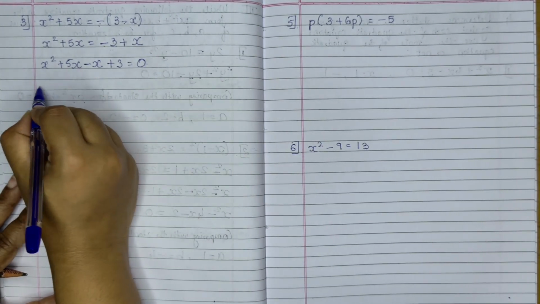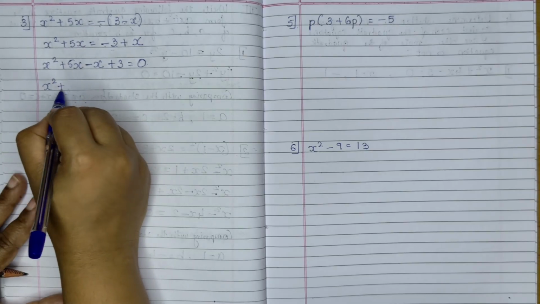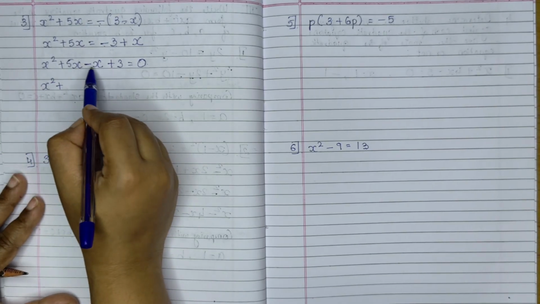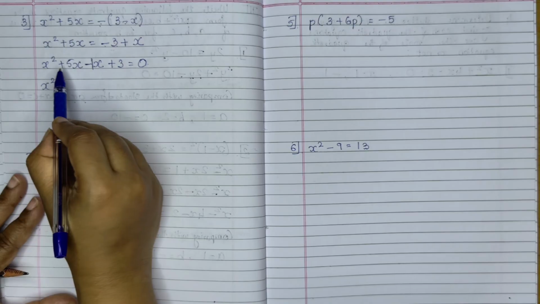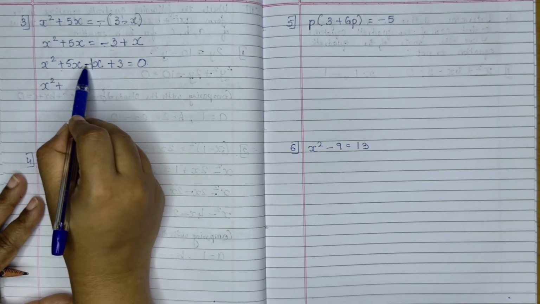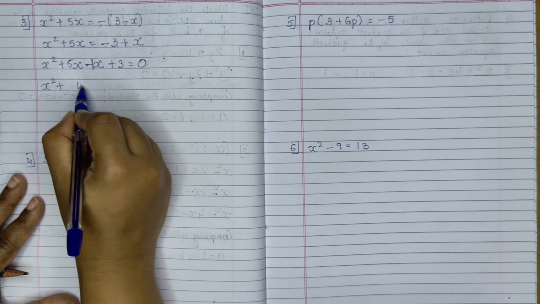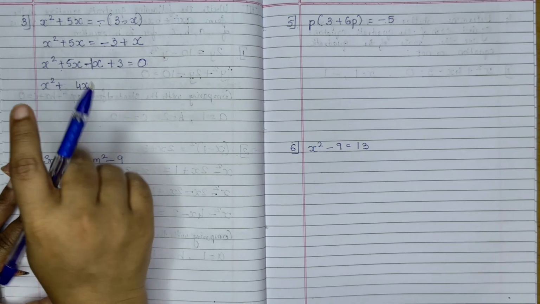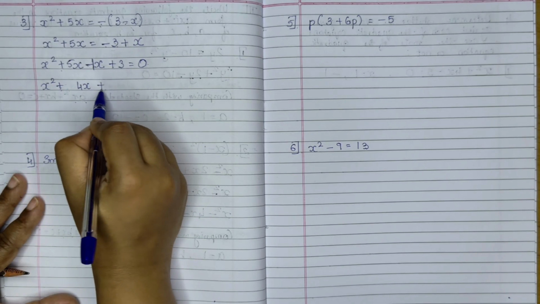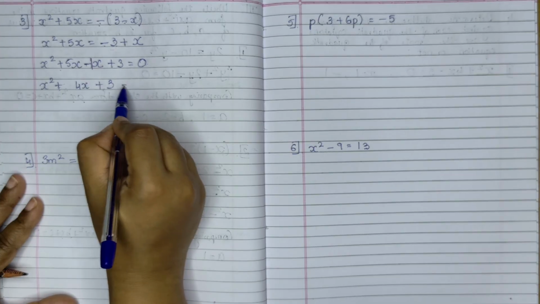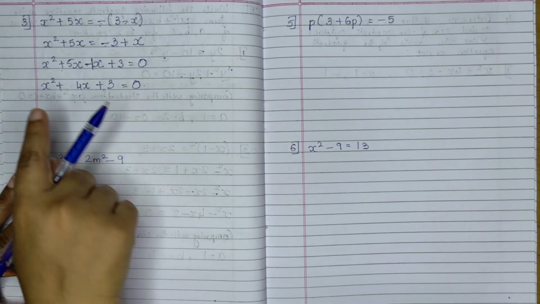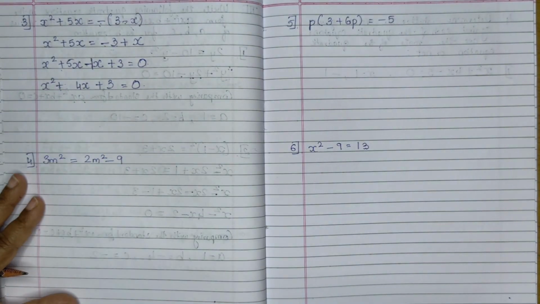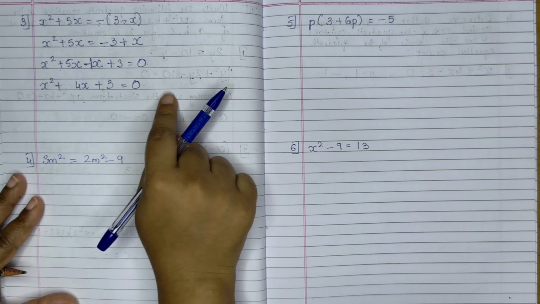Now see here. x square plus, there is no number with x, you can put 1 there, plus into minus, minus, so 5 minus 1, 4x, and the sign of the greater number, 5 is greater, so we have put the plus sign, and then plus 3 is equal to 0. So we have written it in order.